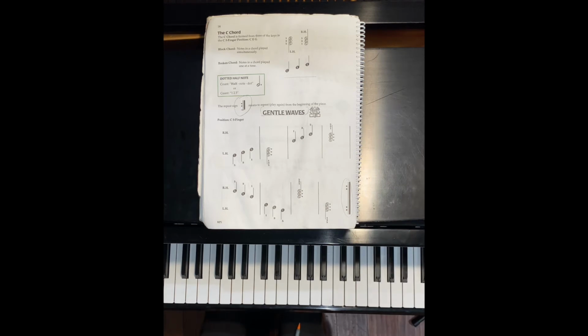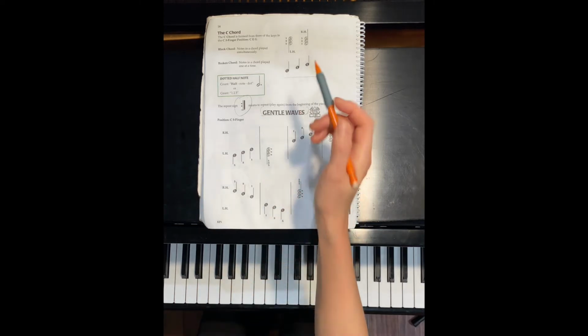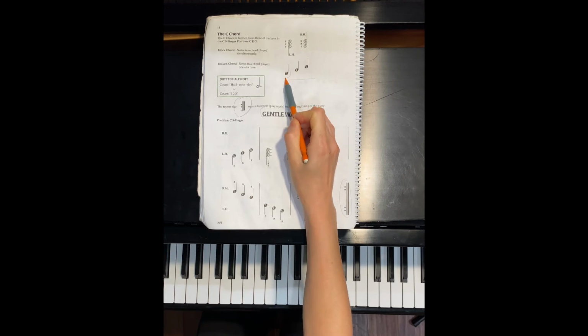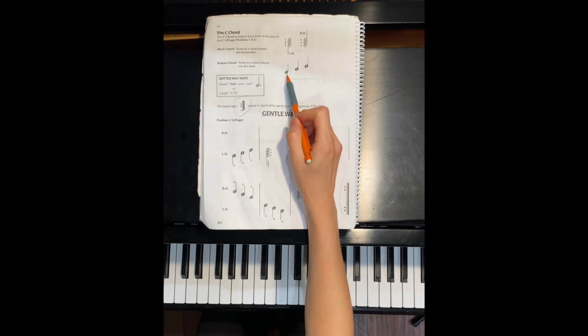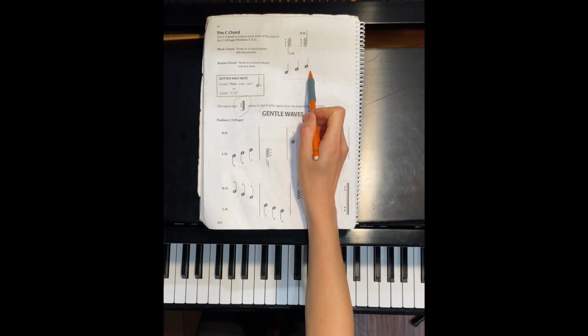In the C chord, the note C is the root of the chord, the lowest note. The third of the chord is the note E. And the fifth of the chord is the note G. Here's my C as a root, E as the third, and G as the fifth. So the C chord is made of a triad of the notes C, E, and G.